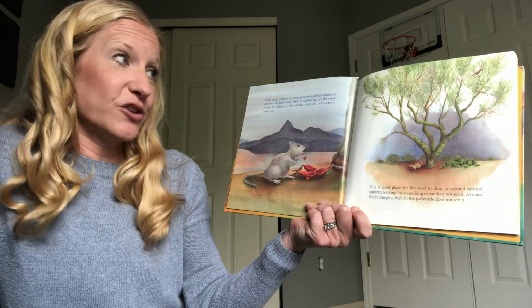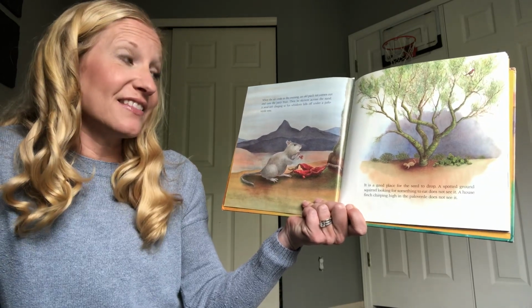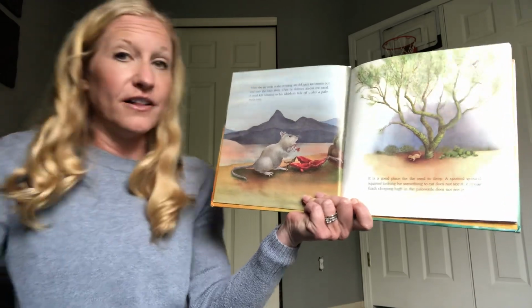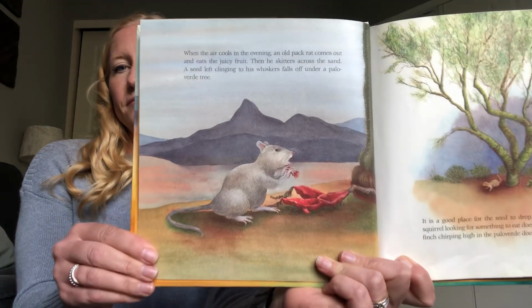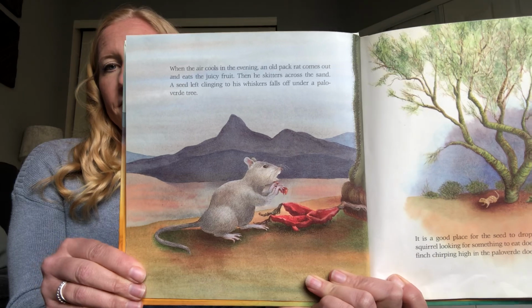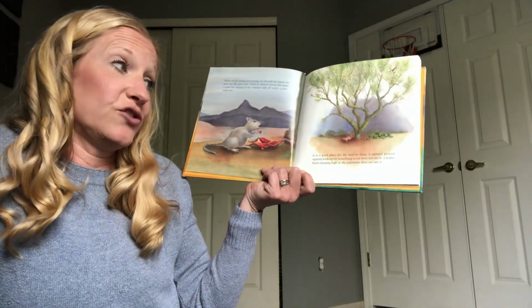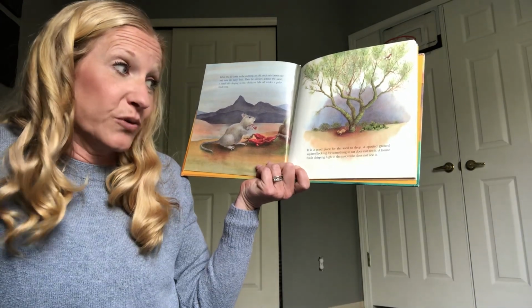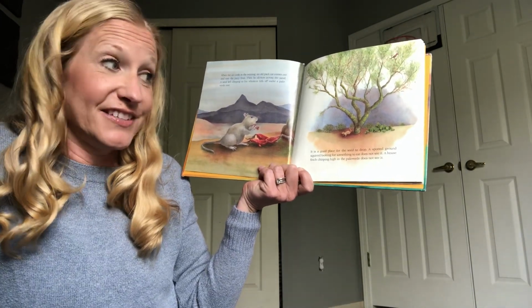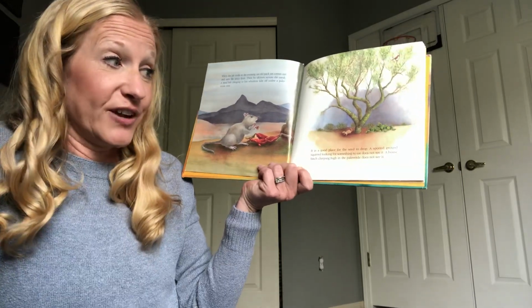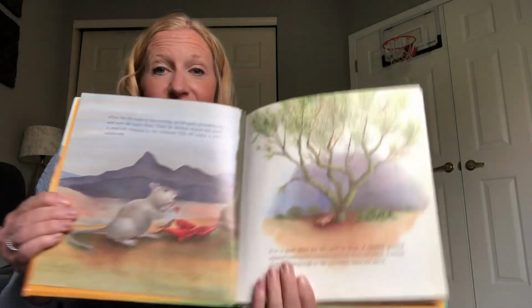Then he skitters across the sand. A seed left clinging to his whiskers falls off under a palo verde tree. It is a good place for the seed to drop. A spotted ground squirrel looking for something to eat does not see it. A house finch chirping high in the palo verde does not see it.